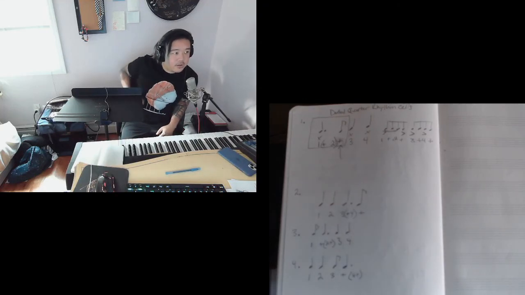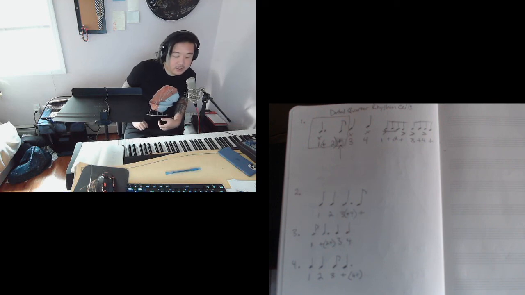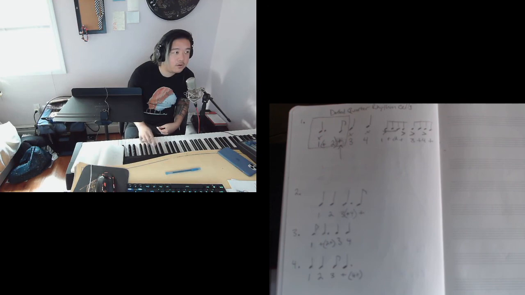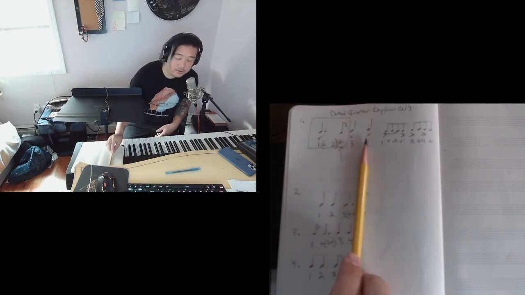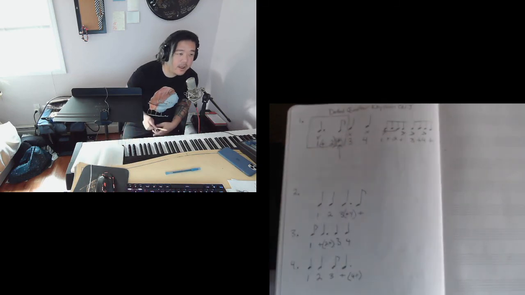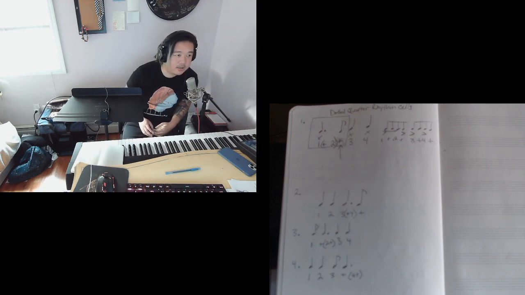Alright guys, so here's your practice video on understanding dotted quarter rhythms. What we have here is our rhythmic cells, numbers 1, 2, 3, and 4. Number 1 is just the dotted quarter, eighth, followed by two quarter notes. To the right of that, these are the eighth notes, and I accented them where the beats land.